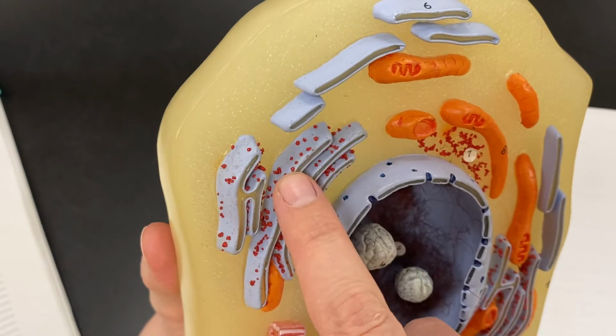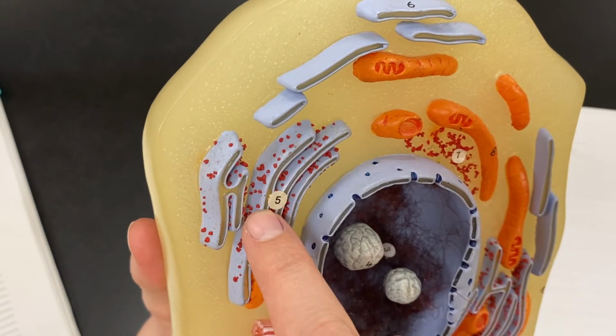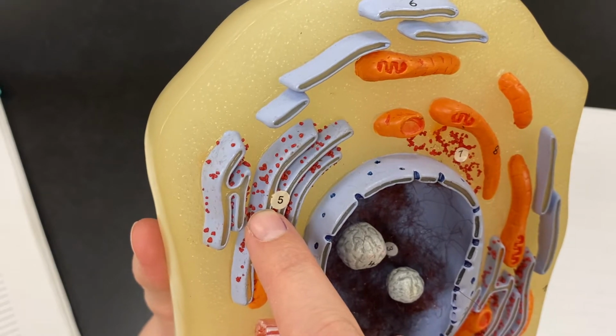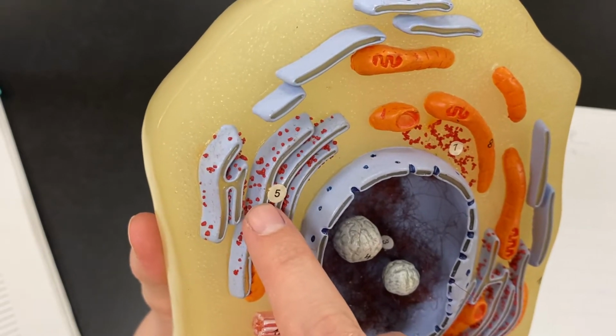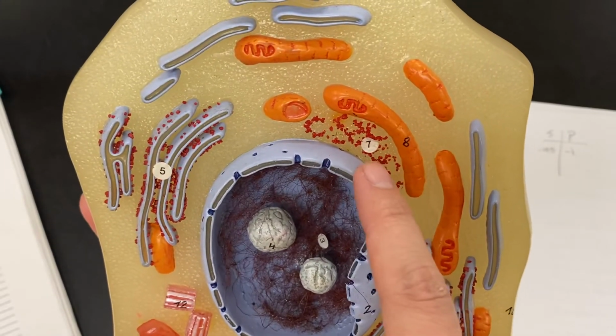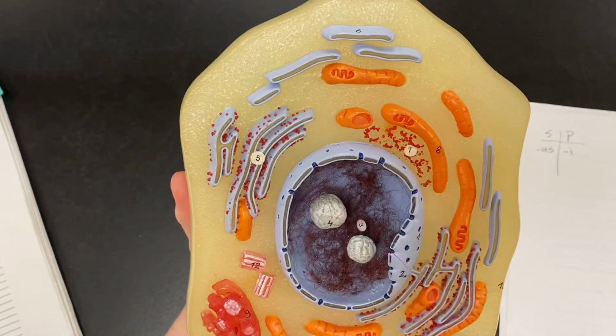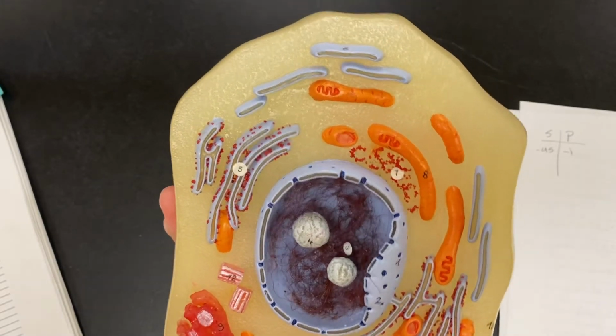So red dots on the RER. RER is not for credit on the lab test. Spell it out, rough endoplasmic reticulum. The red dots on the RER are fixed ribosomes, and the floating red dots are free ribosomes. So just ribosomes is not full credit for either of those.